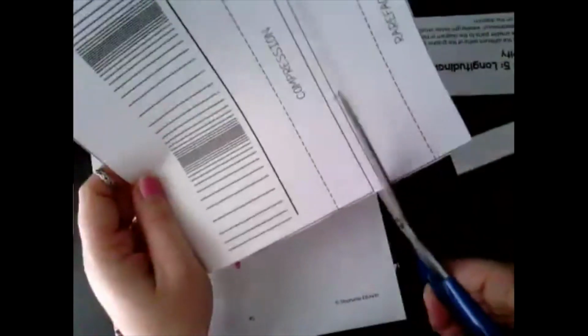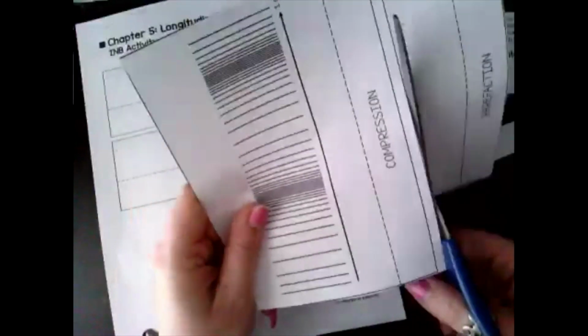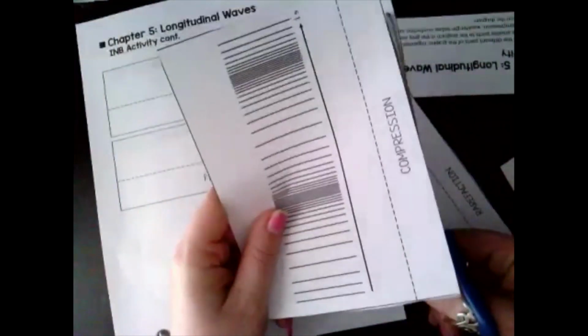And then today we're also going to label page 25 for our bell ringer, just so that we know which bell ringer to work on. And I will write it down in my notes for the day to put that on the website.